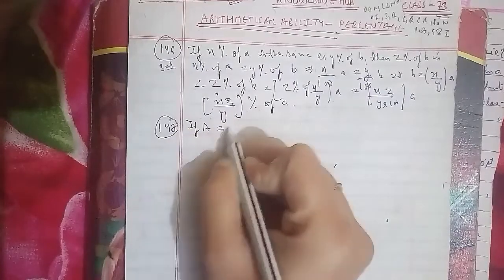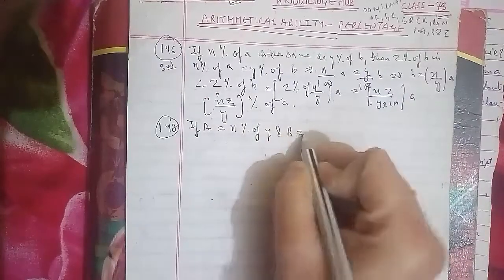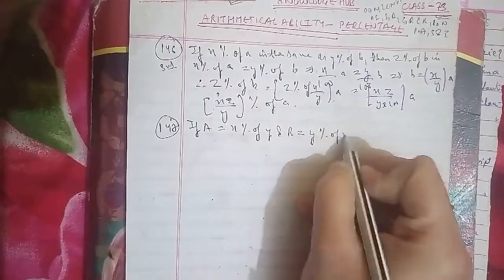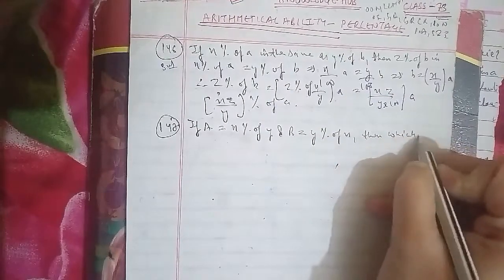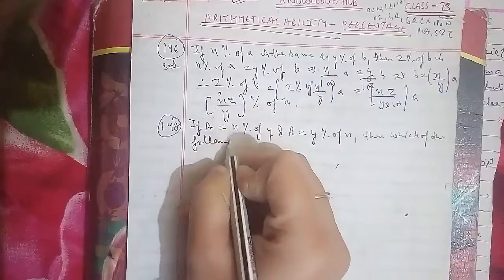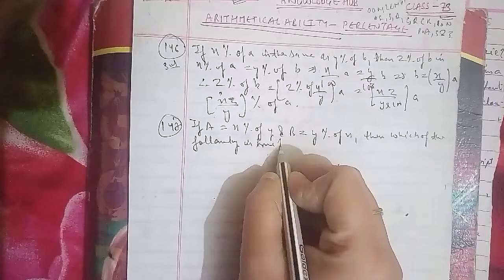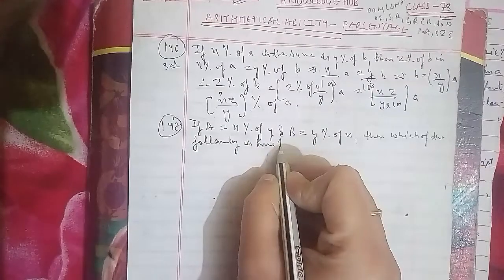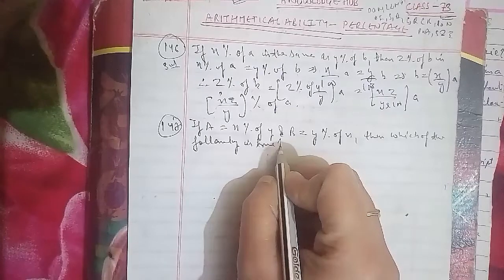The options we have: A is smaller than B, A is greater than B, the relationship between A and B cannot be determined, if x is smaller than y then A is greater than B, and none of these.